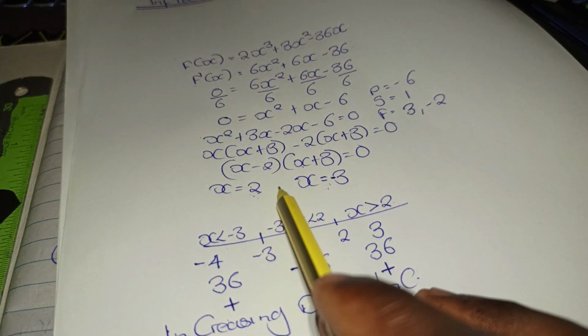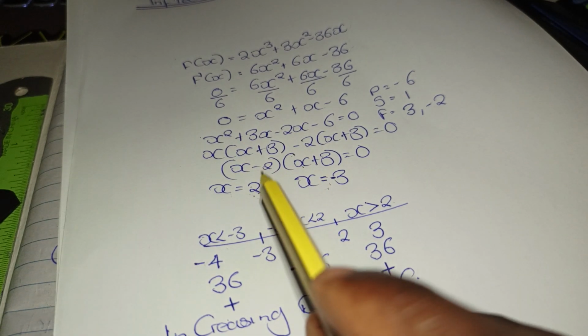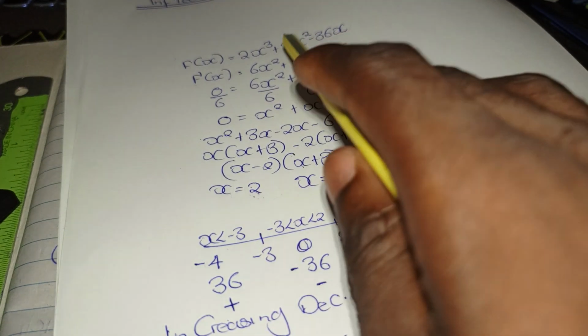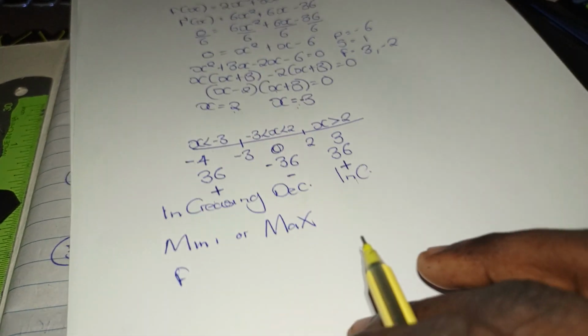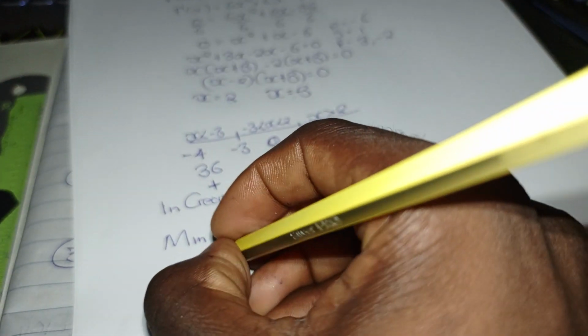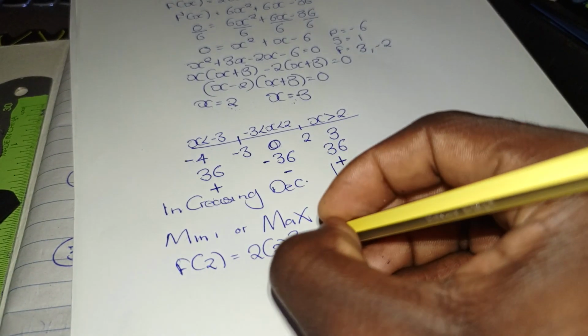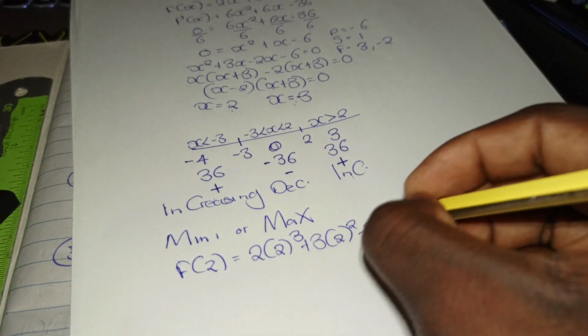If 2 becomes the minimum or the maximum, let it be so. We don't want 2 to be both the minimum and the maximum. So we put these 2 in this function. We will have f(2) equal to 2 to the power 3 plus 3(2) squared minus 36(2).